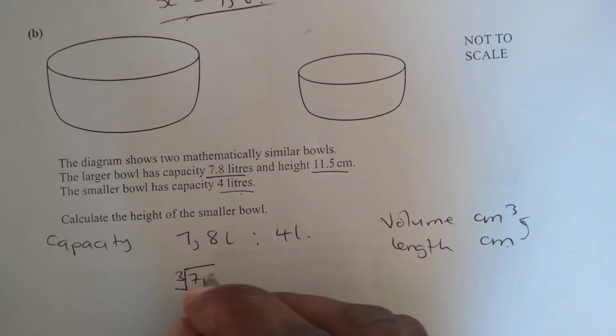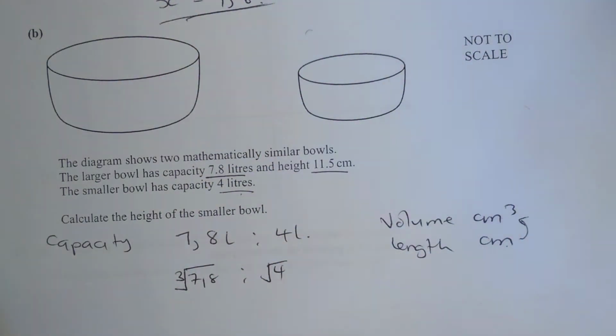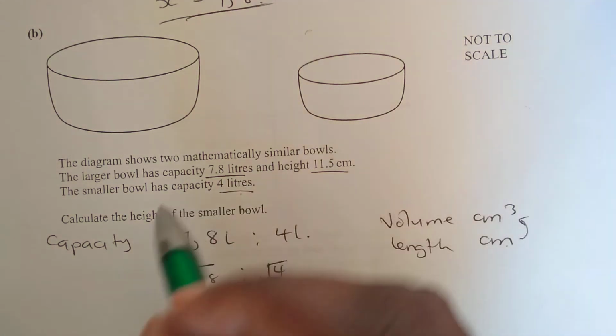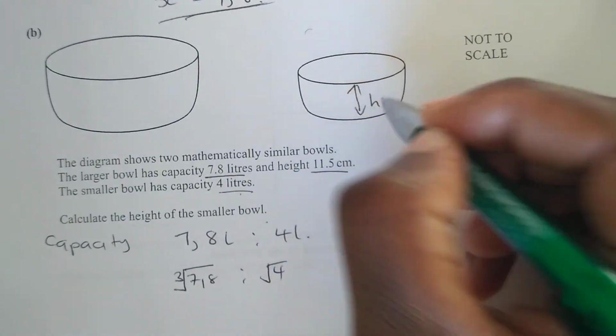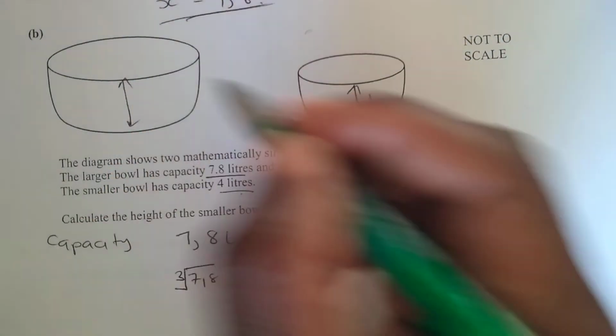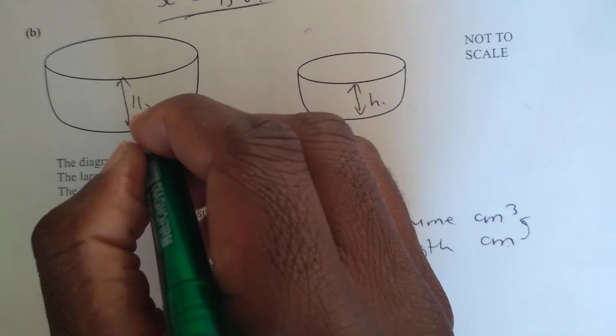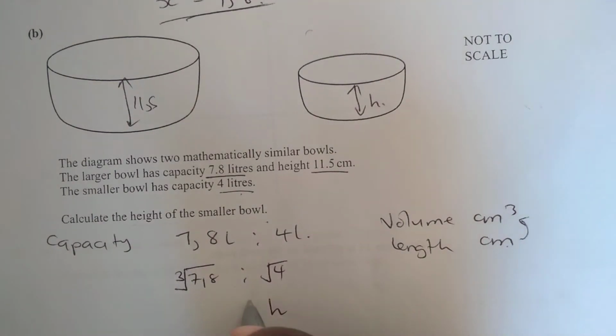Cube root of 7,8 is to cube root of 4 in order to get ratios which are equivalent to the ratio of length. Because here they are saying calculate the height. The height is a length. You don't know this one. We know this one is 11,5. So after cube rooting here, this is not known, so you write h. This is known, you write 11,5.